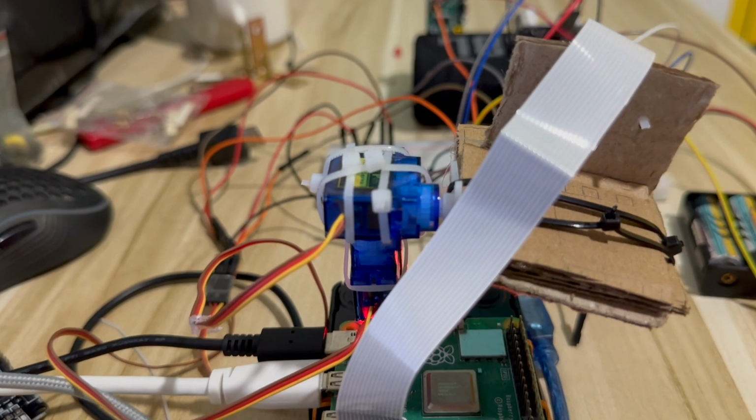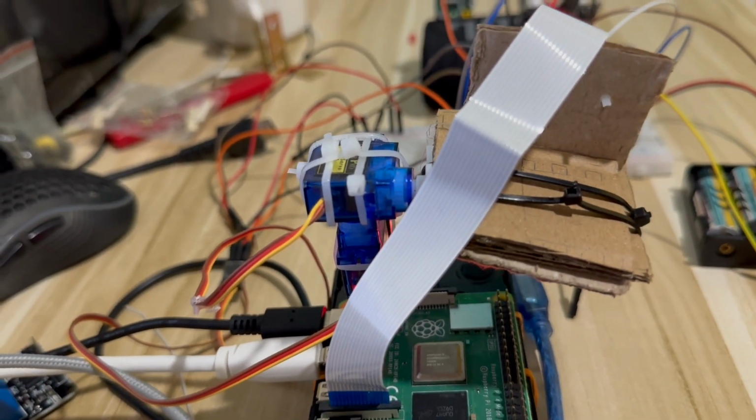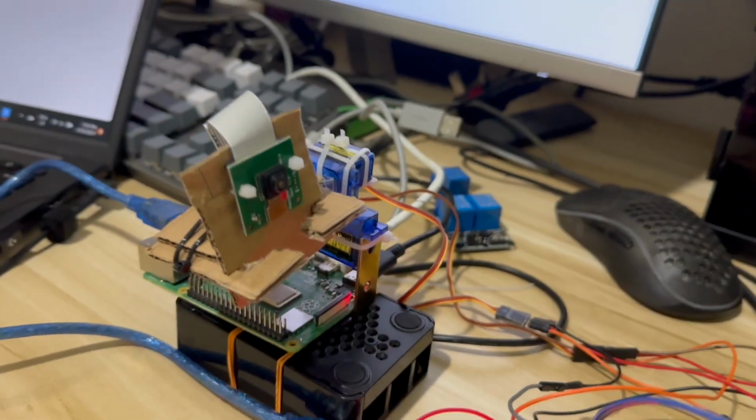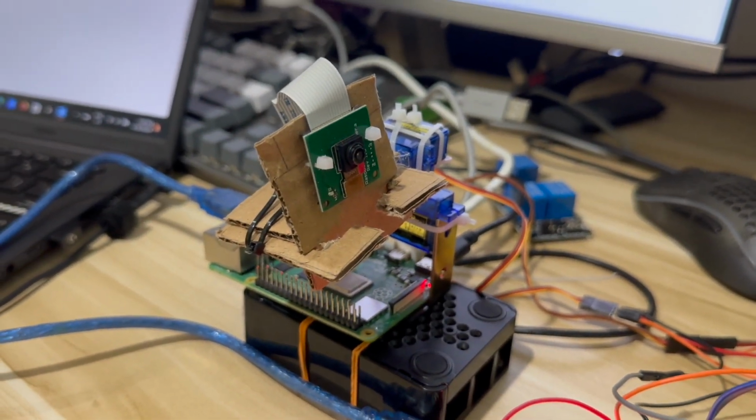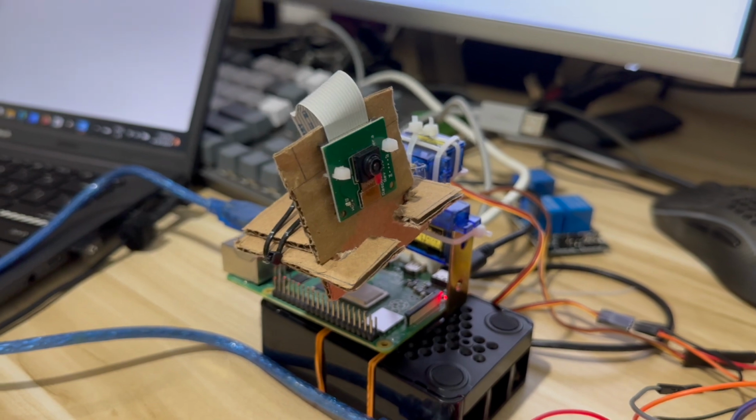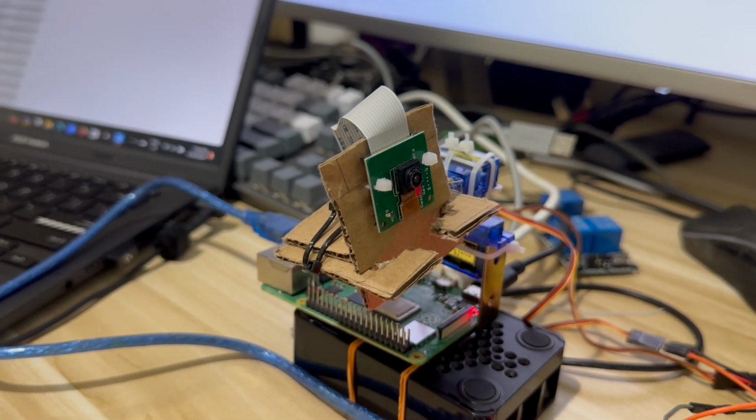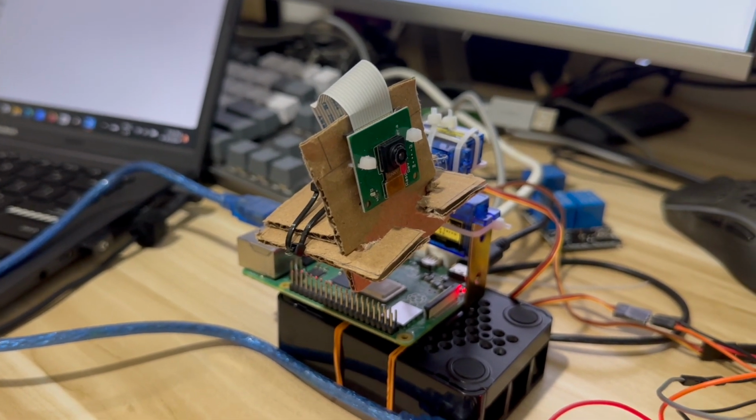One is on top of another, which will give my Pi camera, right here, the ability to pan and tilt according to the commands sent from the web interface.